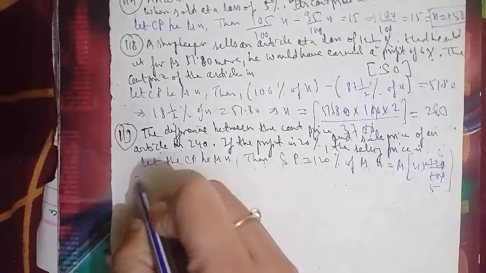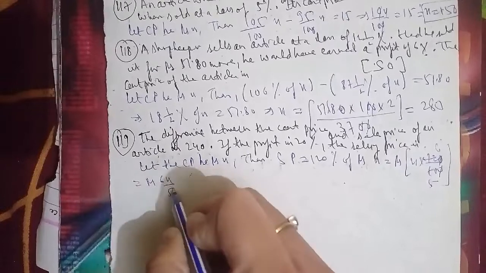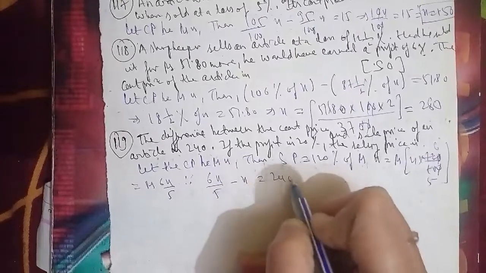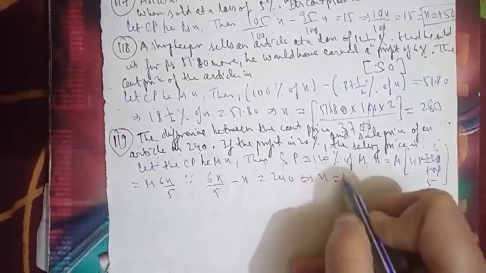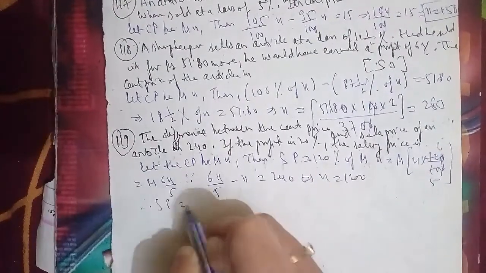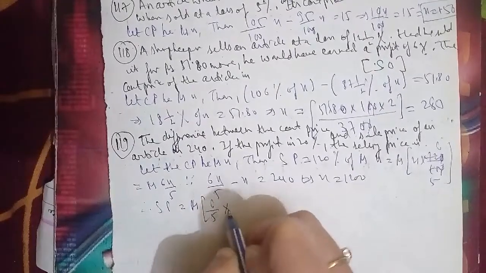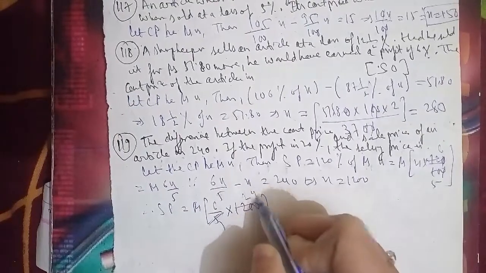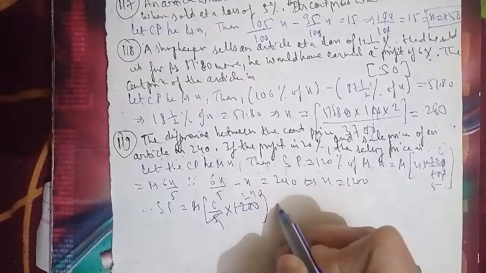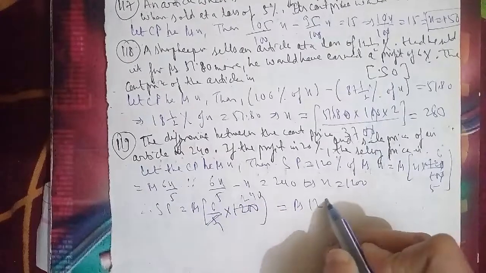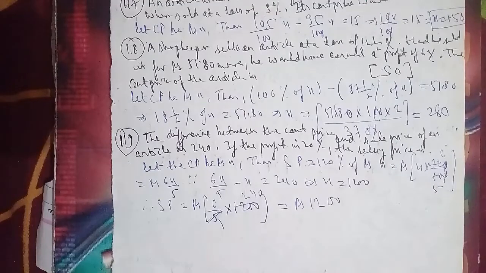So that will be rupees 6X upon 5. 6X upon 5 minus X equals 240, which gives X equals 1200, and selling price equals rupees 6 upon 5 into 1200, which will be rupees 1440. That we get as an answer, and that has been an important one here as well.